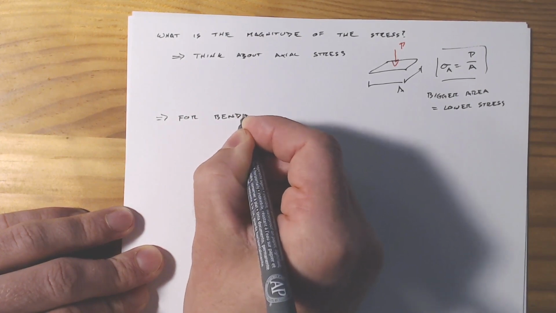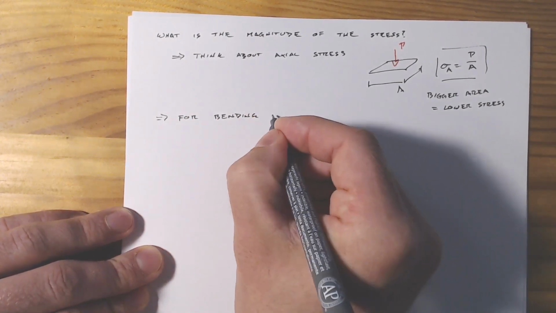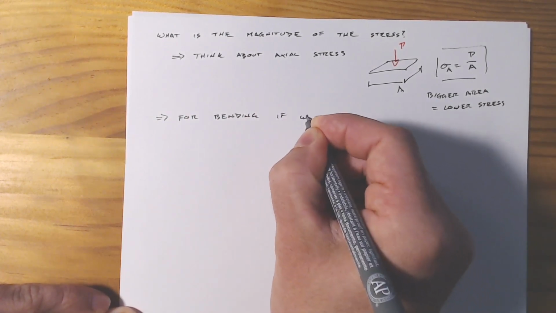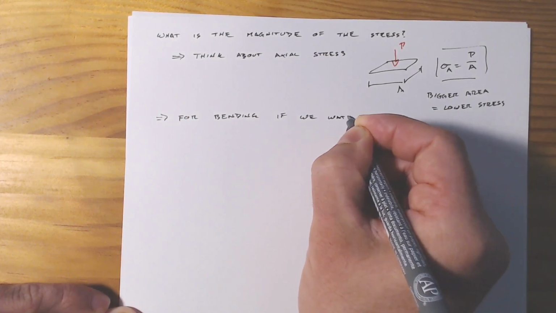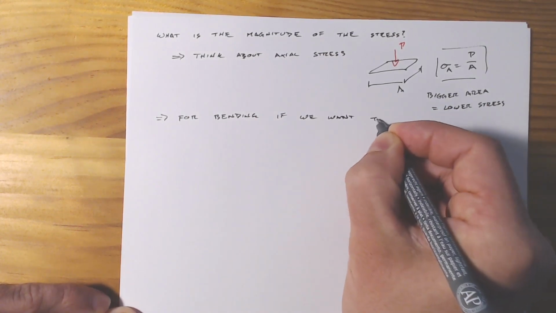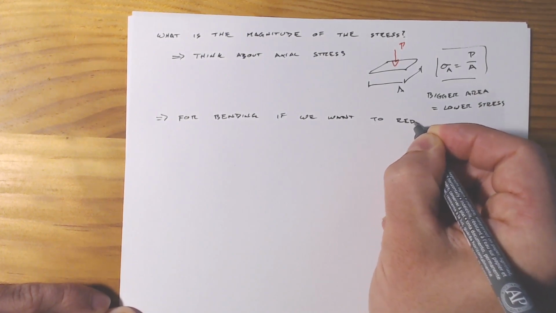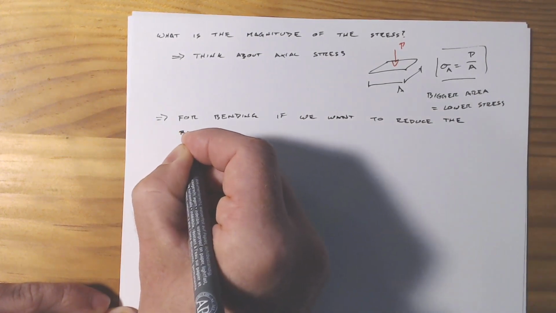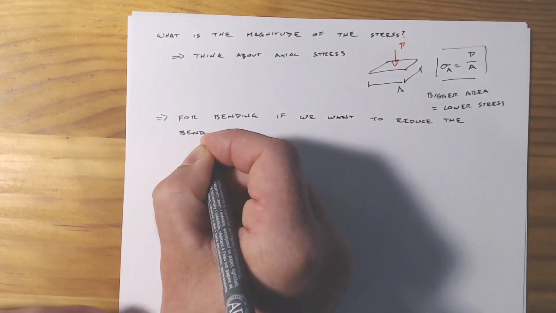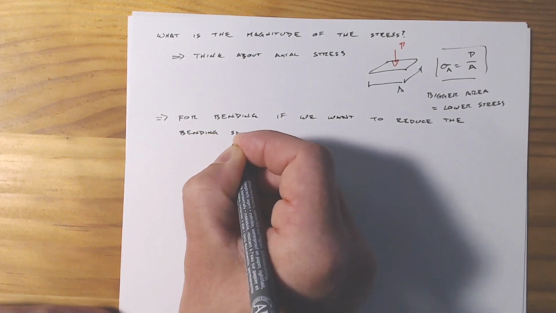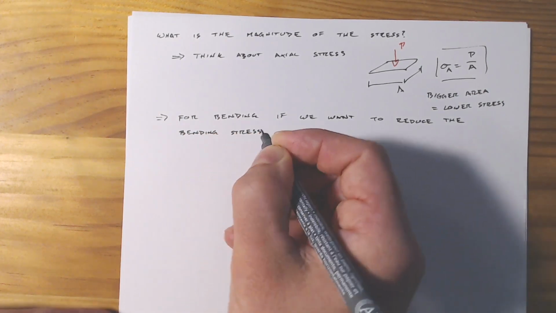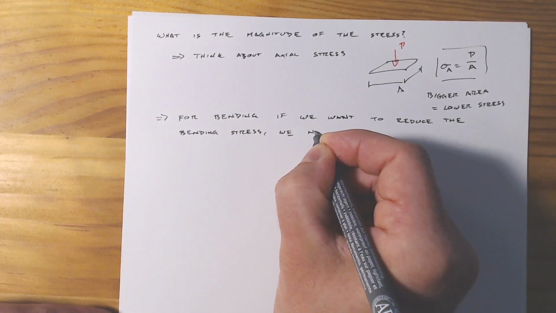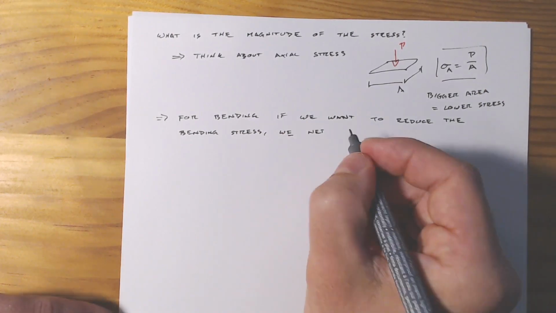bending, if we want to reduce the bending stress, then we need more area where the demand is highest.